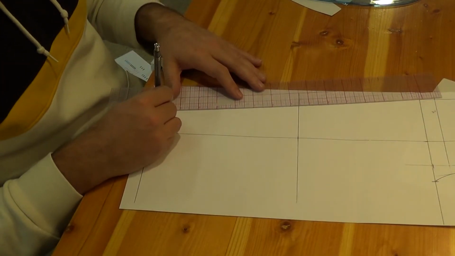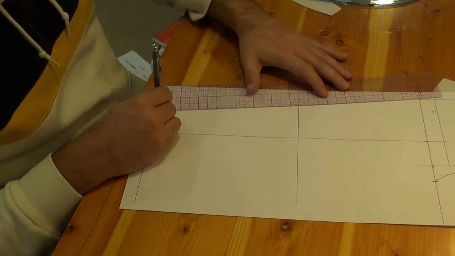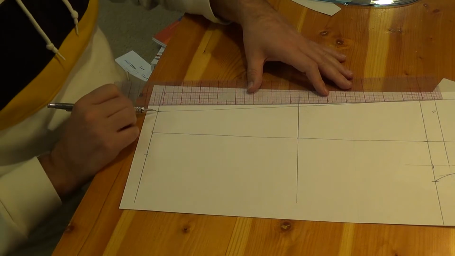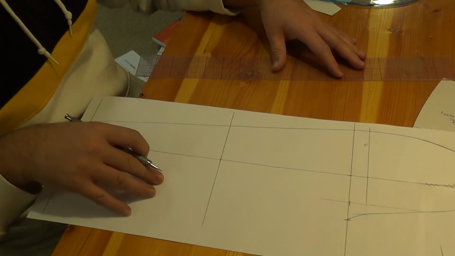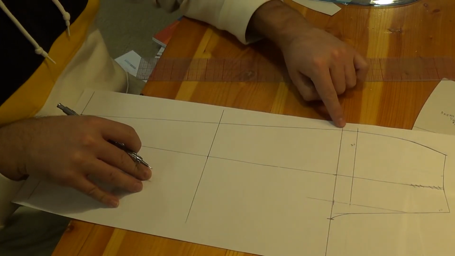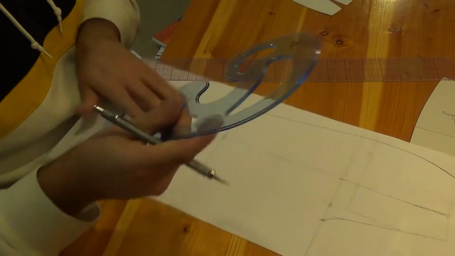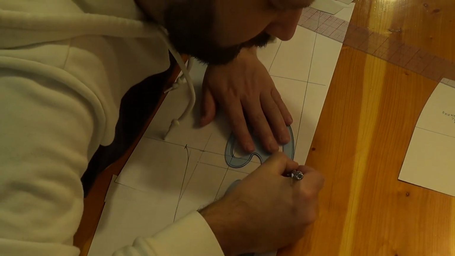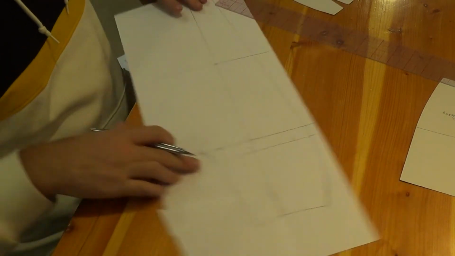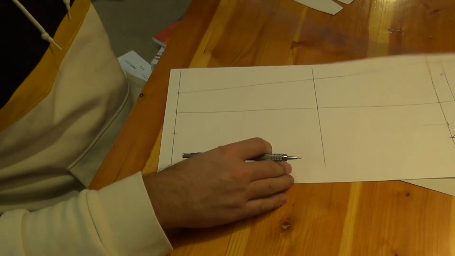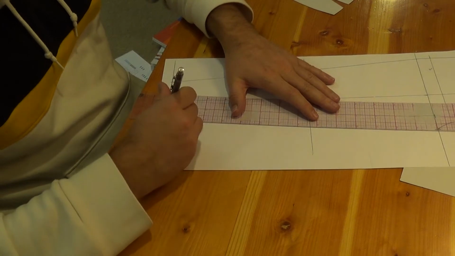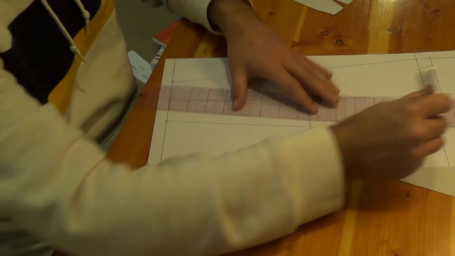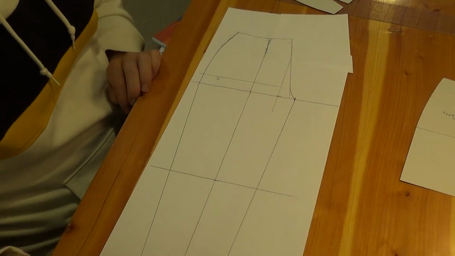So what I'm going to do now is connect that ankle line to the side seam. I'm going to make sure that it's blended nicely. And then I'm also going to connect this ankle to the front crotch.